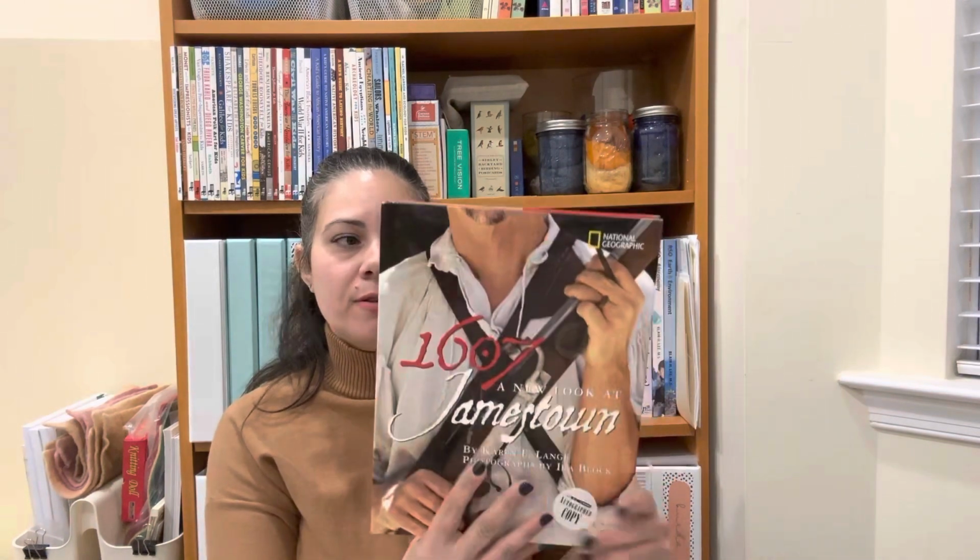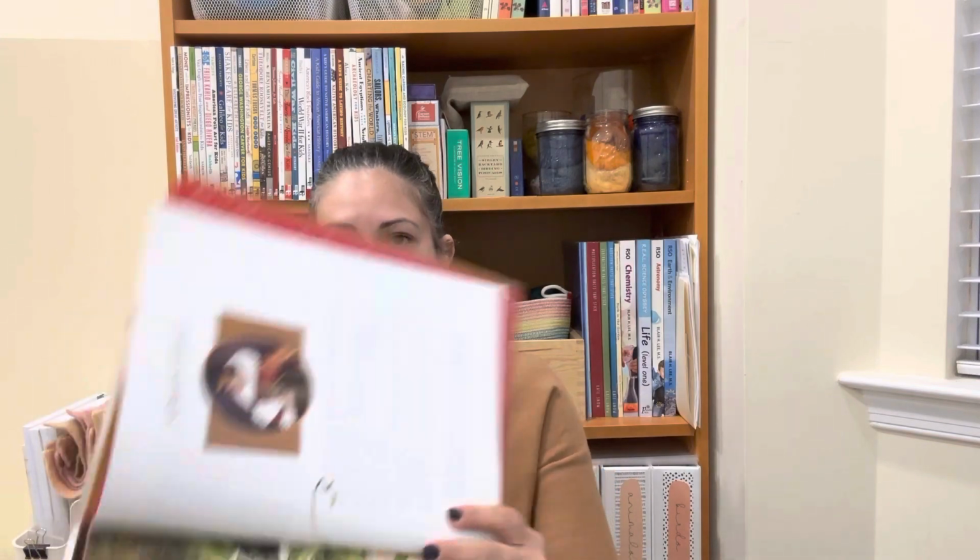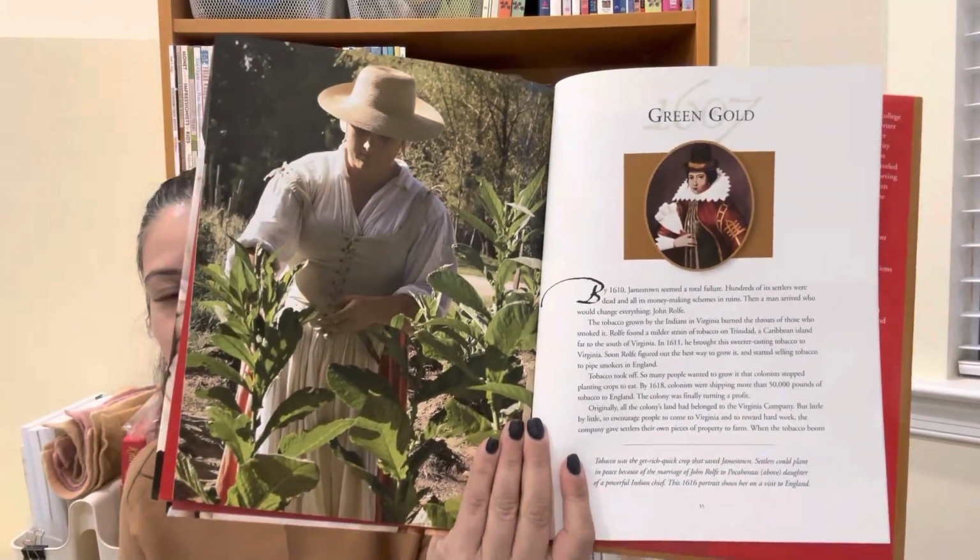For Jamestown, we read 1607, A New Look at Jamestown. This is a National Geographic book as well. We really enjoyed this one, and we recommend these for a really good look into Jamestown. There you go, the green gold, tobacco.